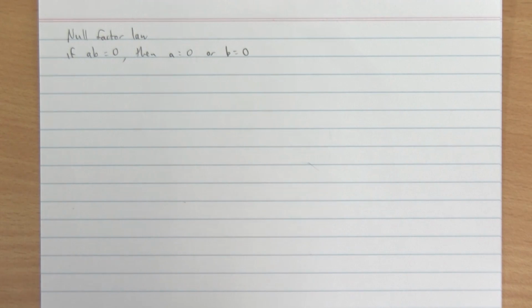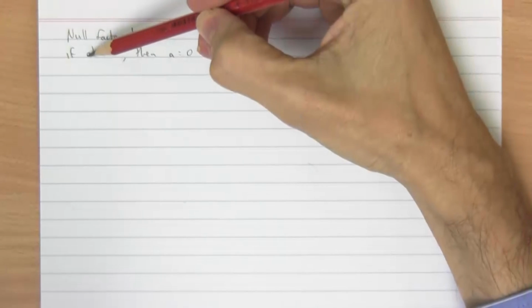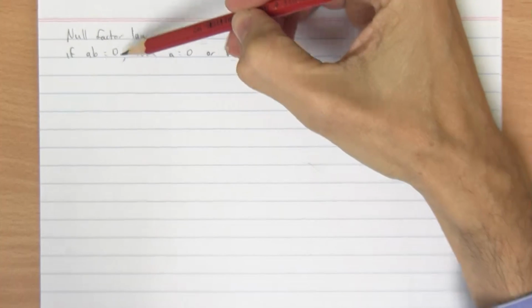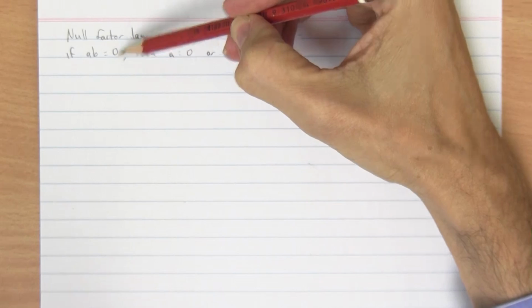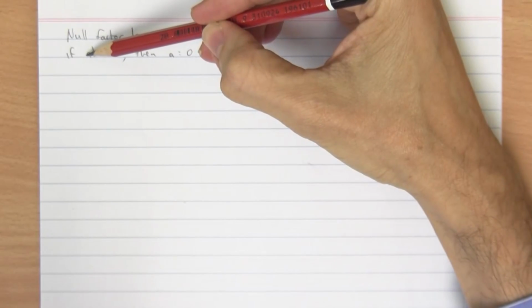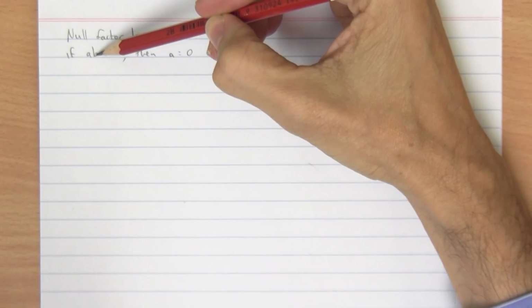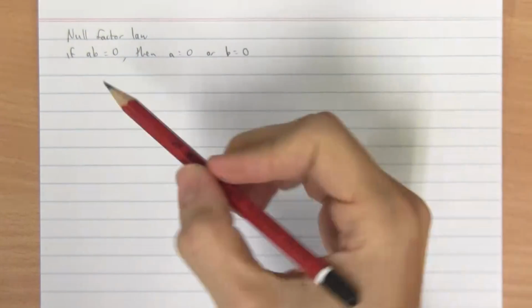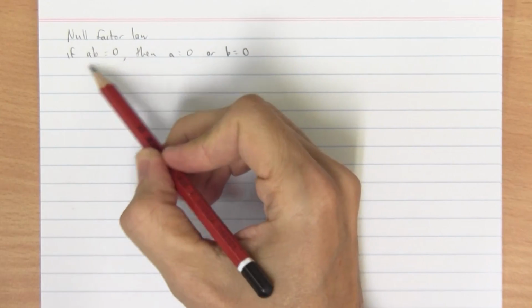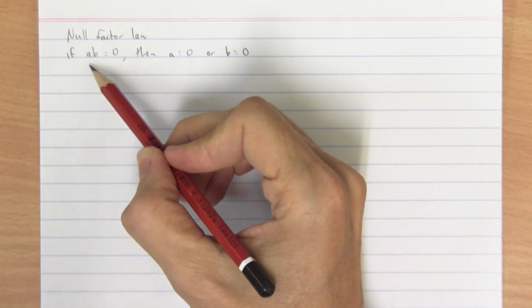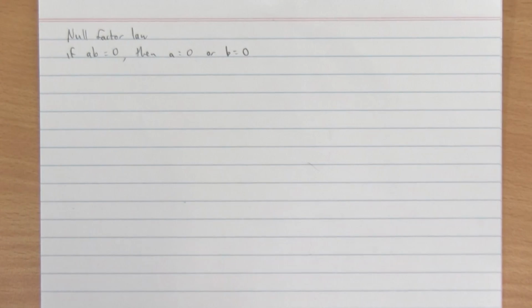So you can now factorise a quadratic, but how do you actually solve a quadratic equation? For much of what we're going to do, we're going to use what's called the null factor law. The null factor law says, if you have a product, A times B, that's equal to 0, then either A must be 0 or B must be 0. The only way to get 0 out of a product is if one, or maybe both, of the factors are 0.